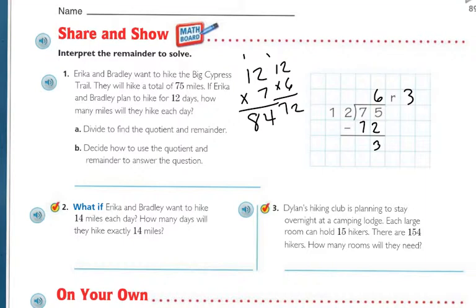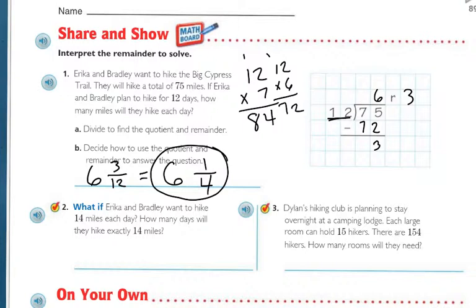When we write it as a fraction, we're going to say 6 and 3 over 12, okay? And then if I'm going to reduce that fraction, it's going to be 6 and, well, I know 3 can go into 3, and I know 3 can go into 12. So 3 goes into 3 1 time, 3 goes into 12 4 times. So the answer is they're going to hike 6 1/4 miles each day for the 12 days. Okay, so in this particular interpretation, I need to make it a fraction. When you do a fraction, you take the remainder and you put it over the divisor.